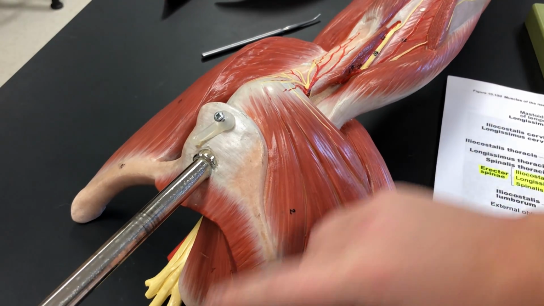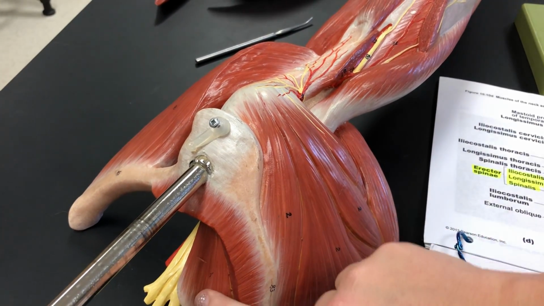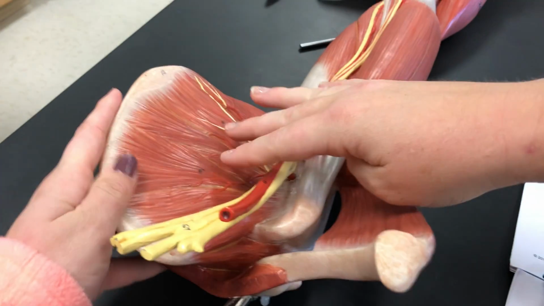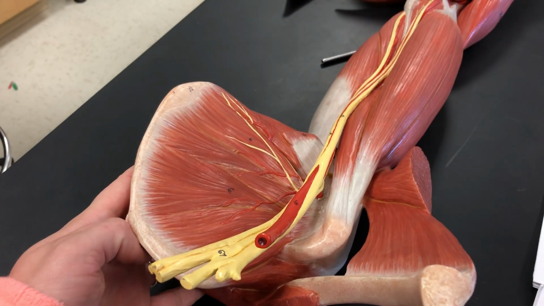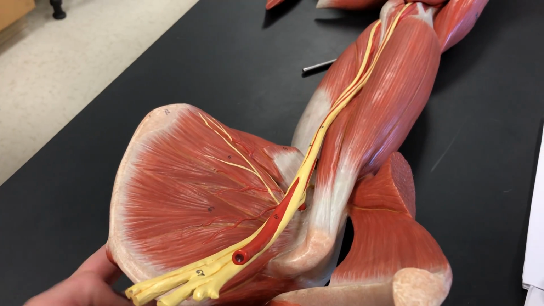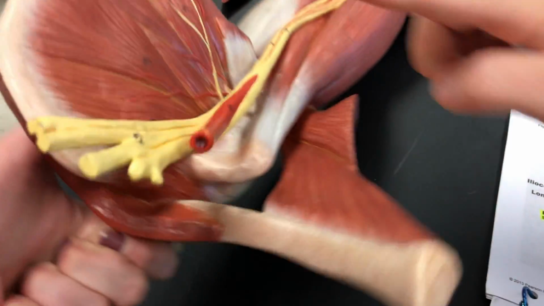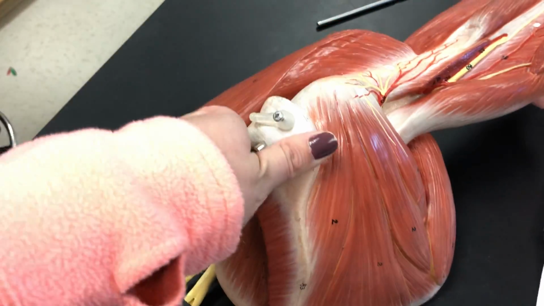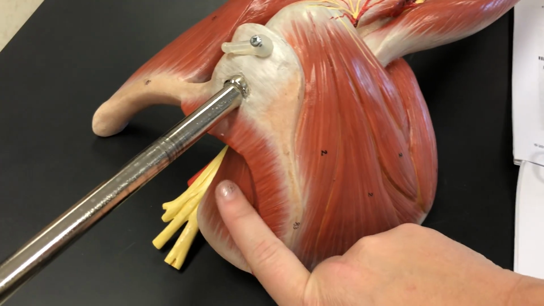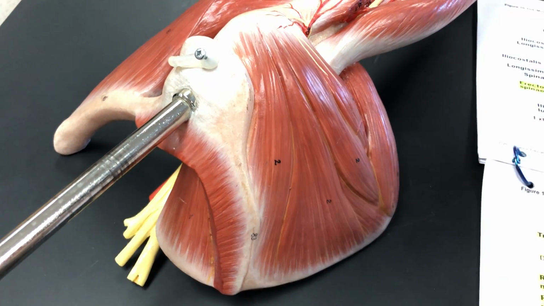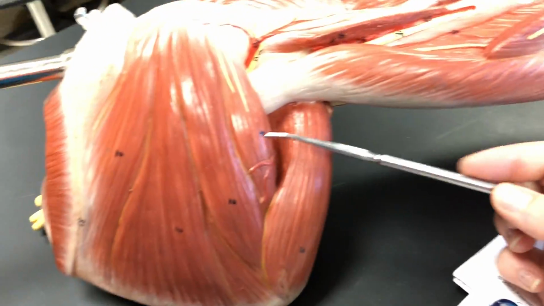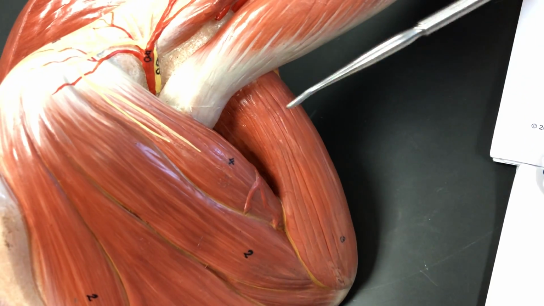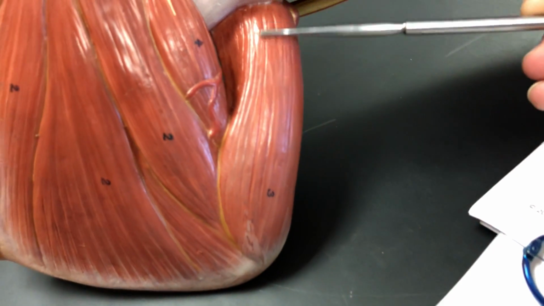Supra, infra, so above the spine, below the spine, and then underneath, on the inside face, is your subscapularis. So, subscapularis, and then supra, infra. And then down here, we have our teres minor, because it's small, and your teres major, which is bigger.